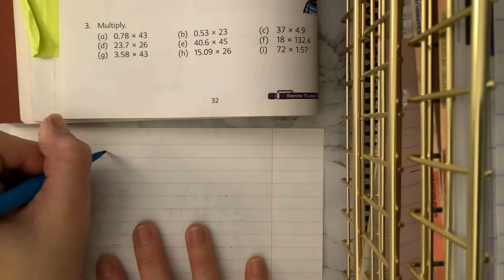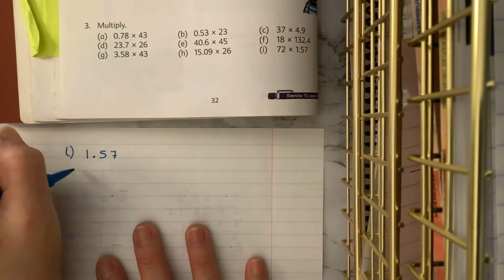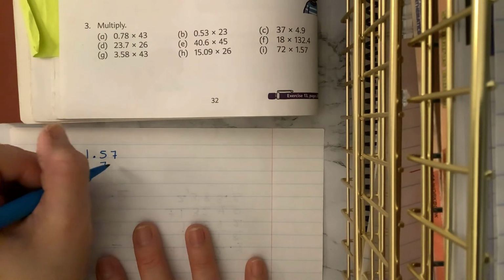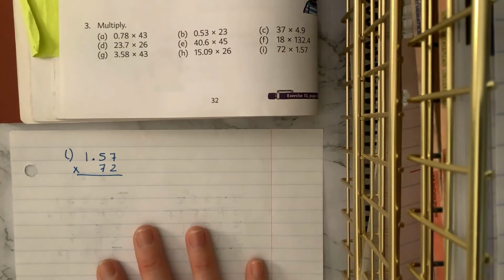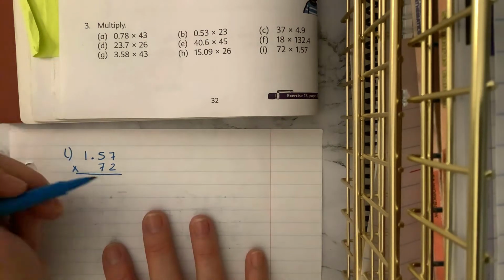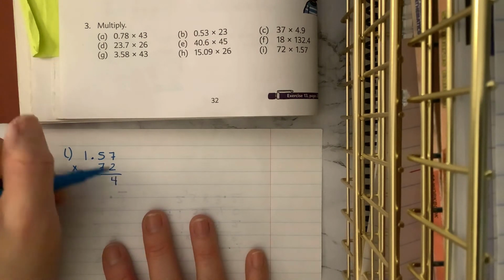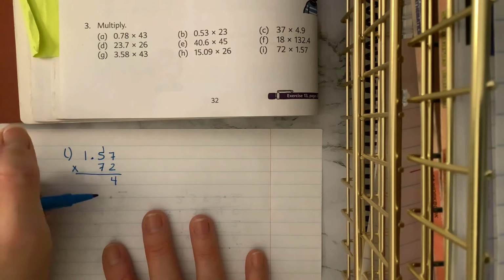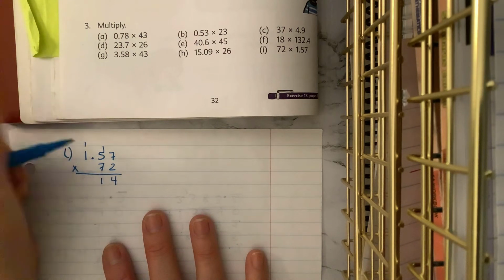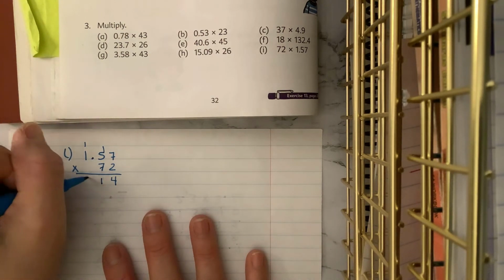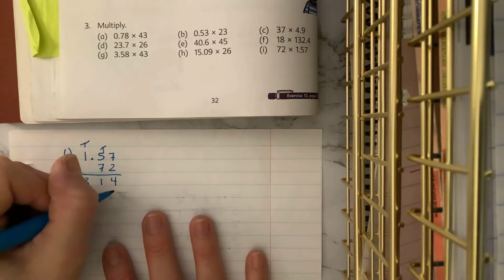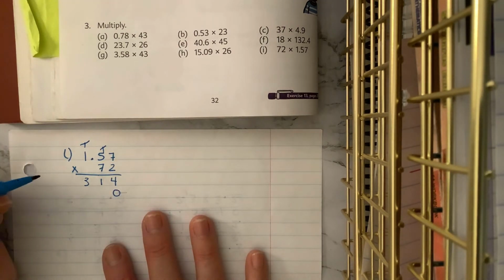So following our pattern, we're going to want 1 and 57 hundredths on top because it is the longer number. It has more digits. Then we multiply. 2 times 7 is 14. Carry the 1. 2 times 5 is 10, plus 1 is 11. 2 times 1 is 2, plus 1 is 3. Add our 0 and try again.